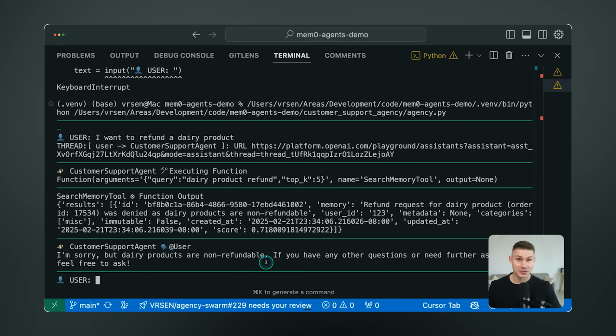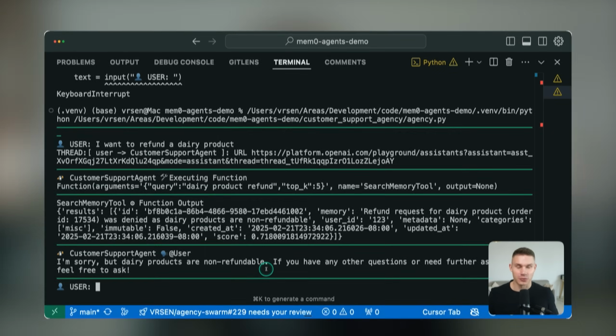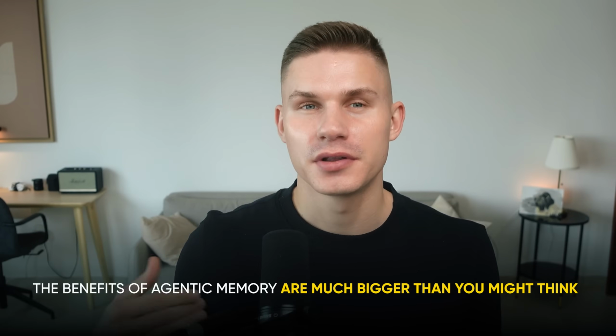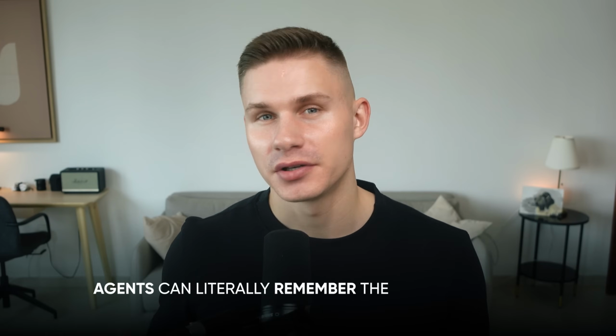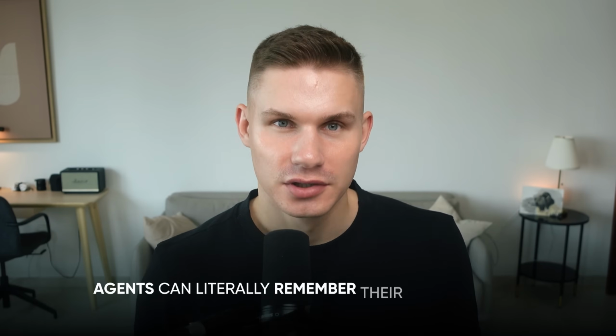And this is actually the next thing that I want to quickly go over, because the benefits of agentic memory are much bigger than you might think. The primary benefit is not even the context or fact retrieval by itself, it's self-improvement. You see, memory is the easiest way for you to create self-improving AI agents, because agents can literally remember their own mistakes. You simply add 3 tools to an agent and then instantly the agent can self-improve.